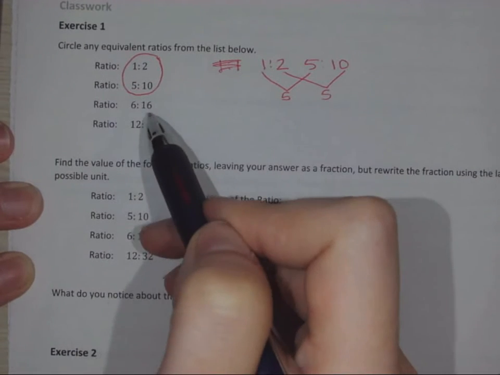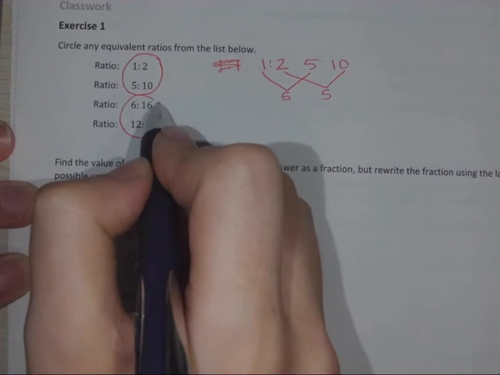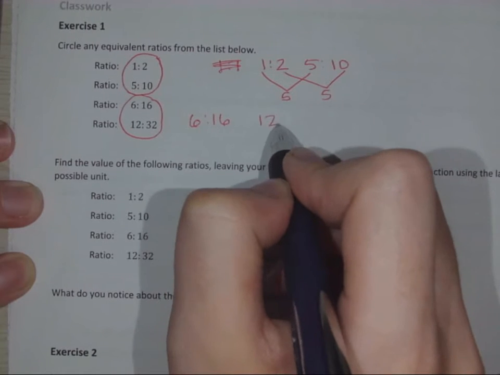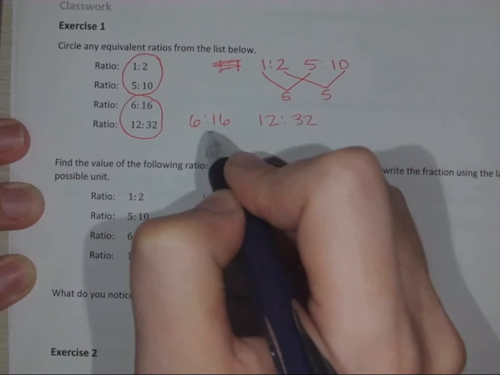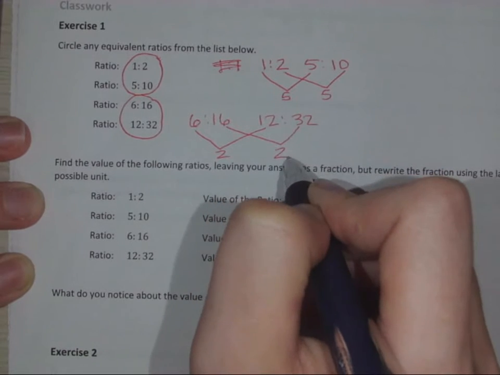So yes, because I use the same value multiplied by each number in the first ratio to get the second ratio, they are equivalent. Now we have 2 left over. Leilani. They're equivalent, she says. How do you know? Because 6 times 2 is 12 and 16 times 2 is 32. Beautiful. So your C value is 2.